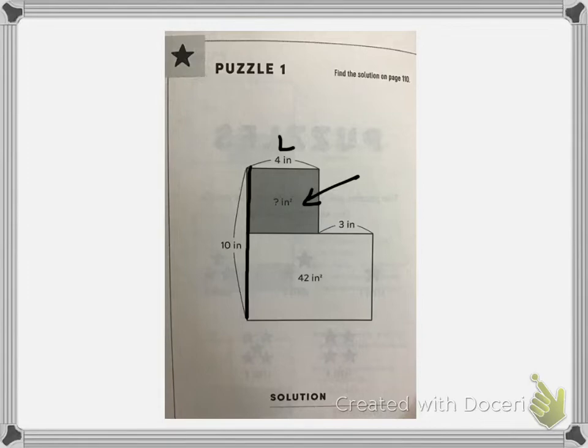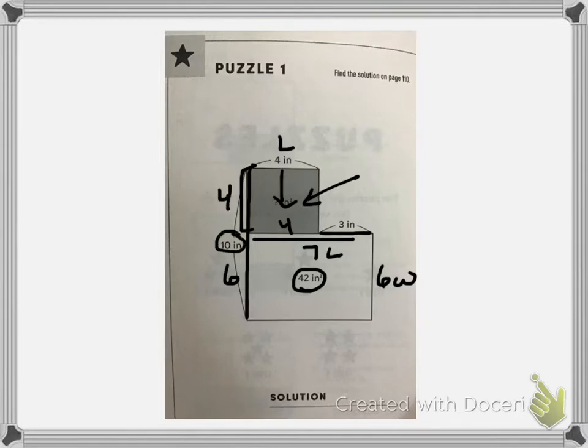I see on the bottom here, this bottom rectangle has an area of 42. Part of it, the length here, is 3. If I bring this 4 down, that means the full length here is 7. Okay, 7 times a width of 6 would give us an area of 42. So that means this left piece has to be 6 inches, which means the top part has to be 4, since 6 plus 4 adds up to 10.